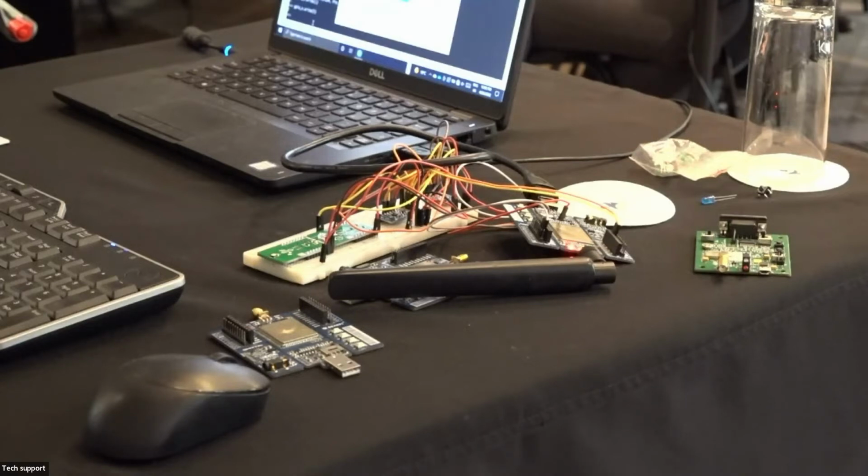Could you repeat? Debug. For example, you write the script and it is not working. Sometimes, for example, the GPIO is too high. Good question.